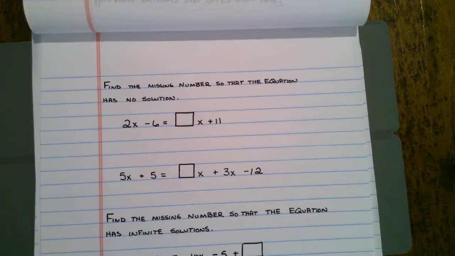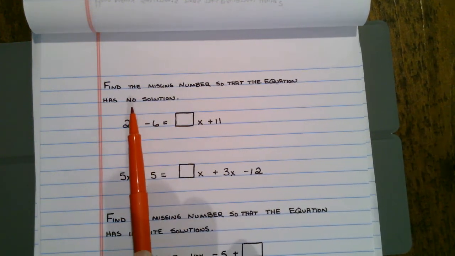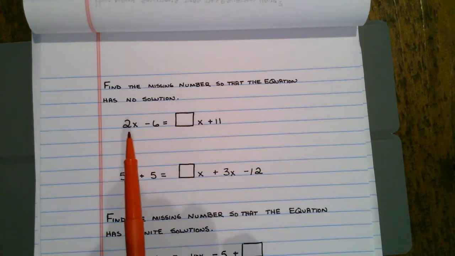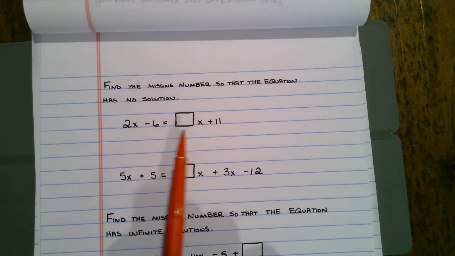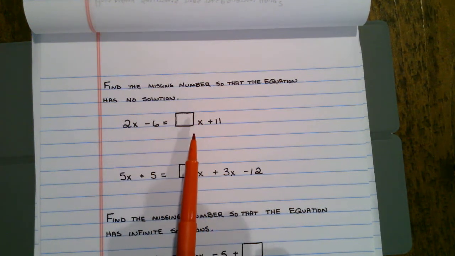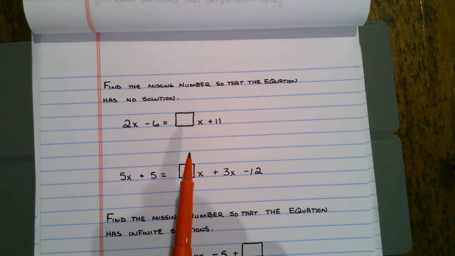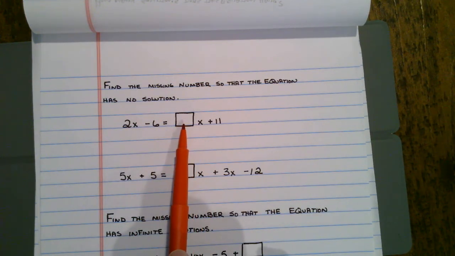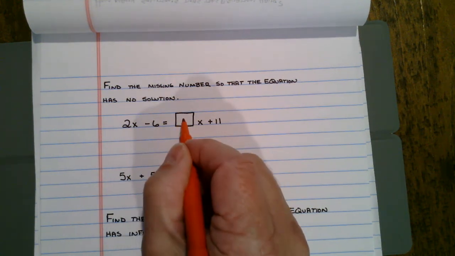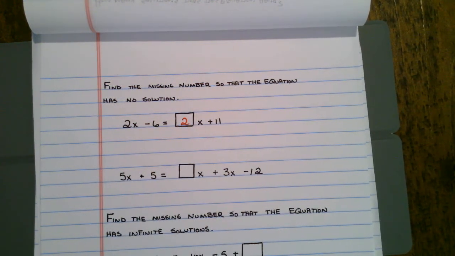They'll also ask you to find the missing number to make the equation have no solution or infinite solutions. So for us to have a situation where there are no solutions or infinite solutions, the variables have to eliminate. That means whatever x is on this side has to be the exact same on the other side for the x's to eliminate. So what number is going to go in this spot right here to make it exactly the same as the other one? A 2.